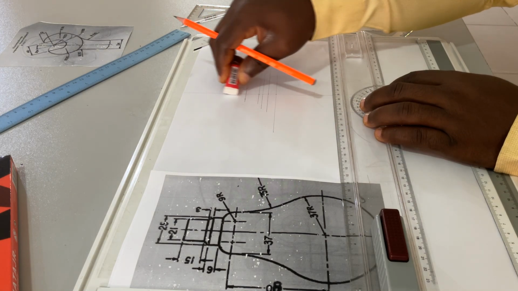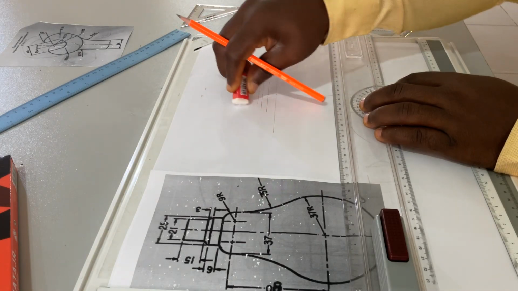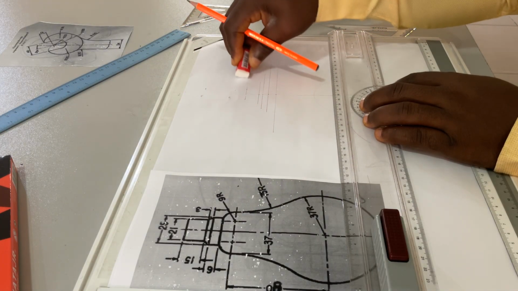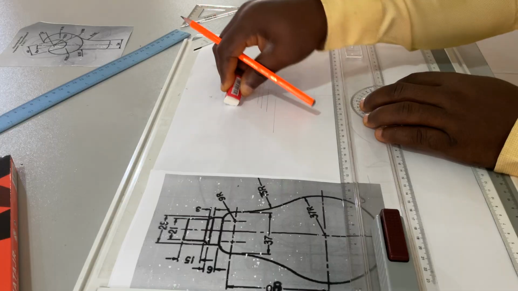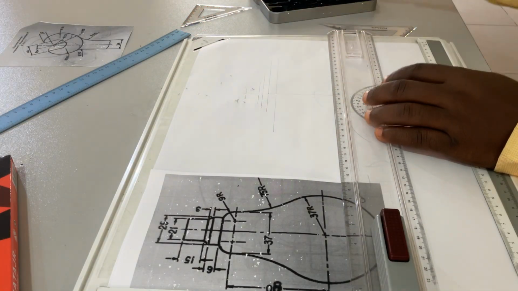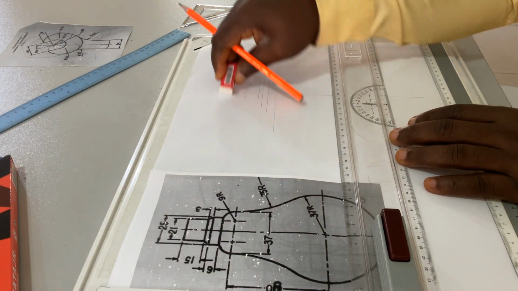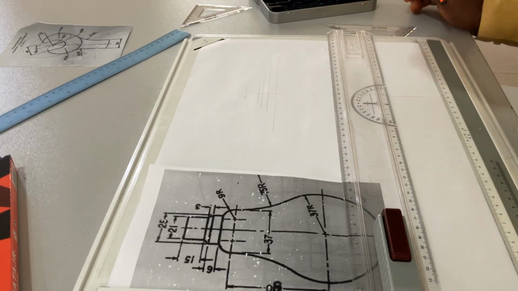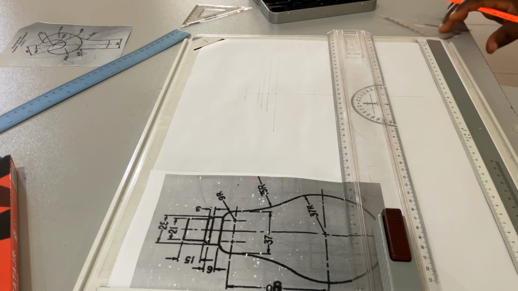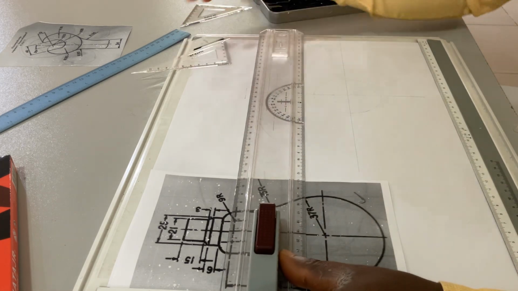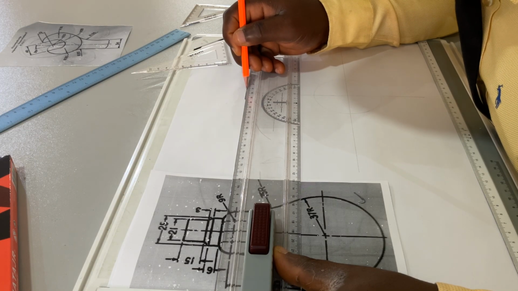So I will clean off this excess line that is up here. I'll clean off this one, and I'll clean off this one. As you are drawing a tangency line work, you make sure you clean off as much unnecessary lines as possible. You are not to clean your construction lines, but you should minimize them as much as possible. So I have this line, which I'm going to thicken. That is 21.